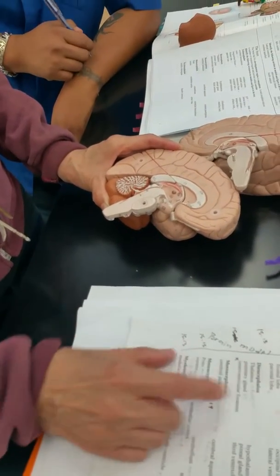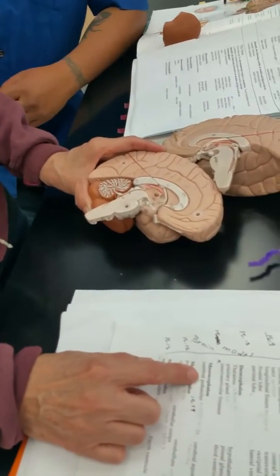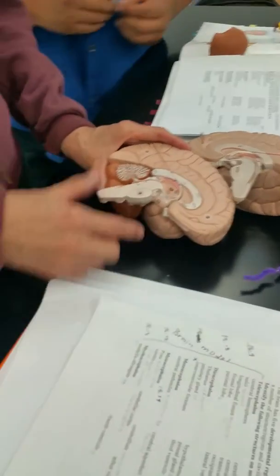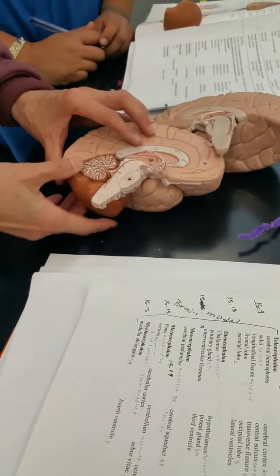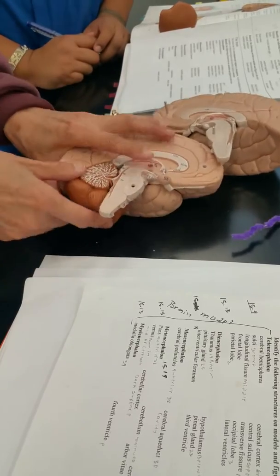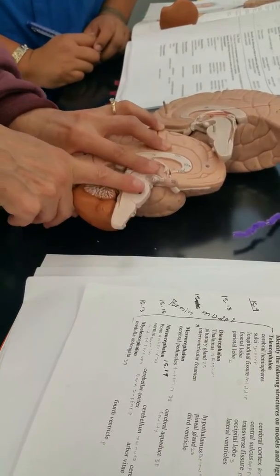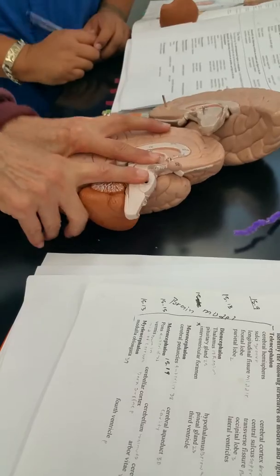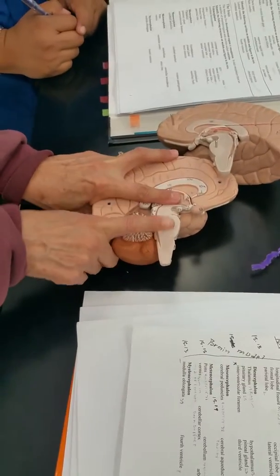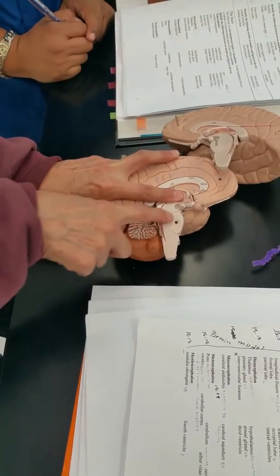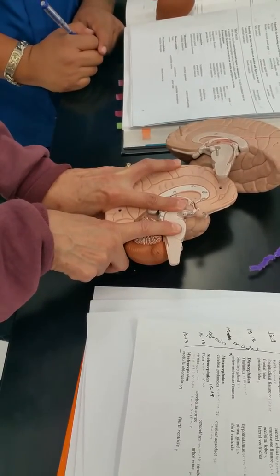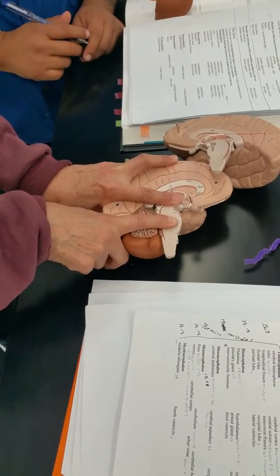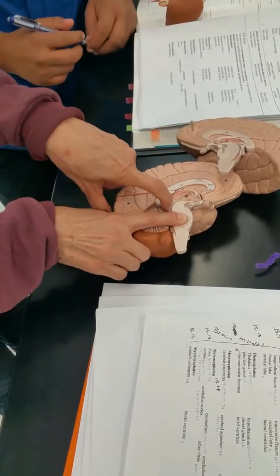So that was the diencephalon. The mesencephalon is going to be this area here. It's below the diencephalon and above the pons. There's the pons, so it's that area right there. You are going to see the cerebral aqueduct, which is right there.